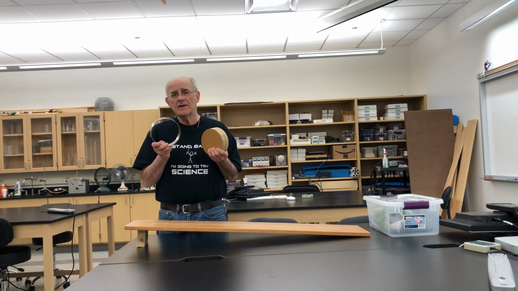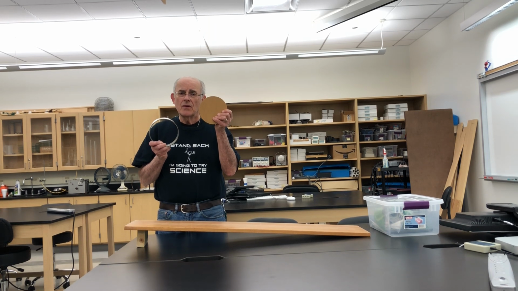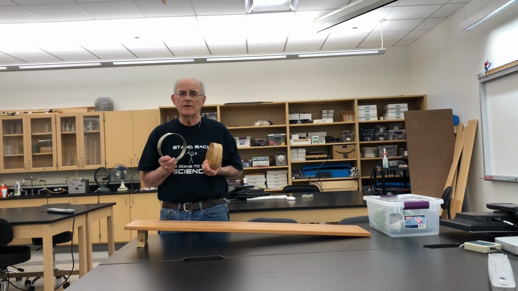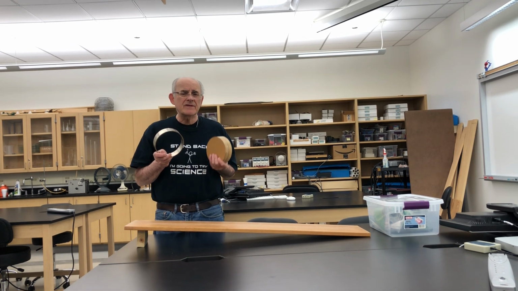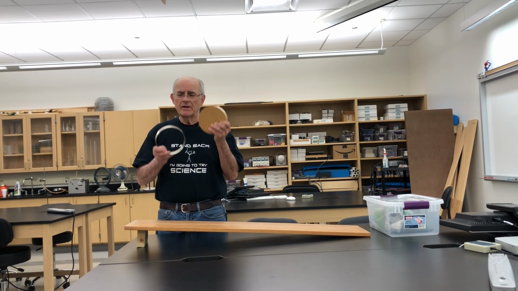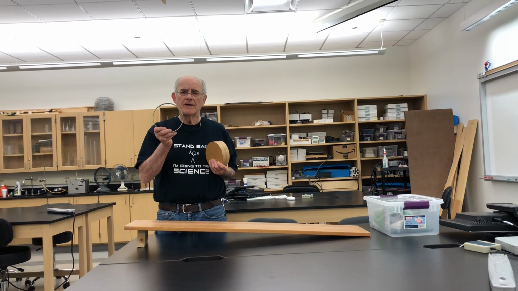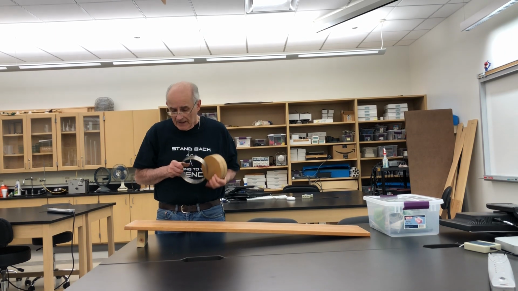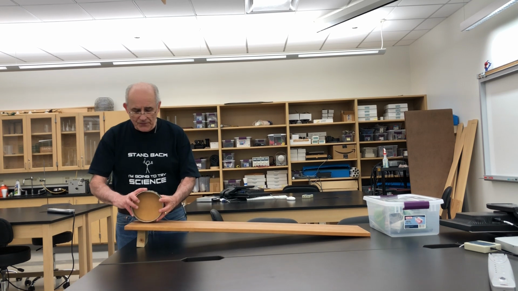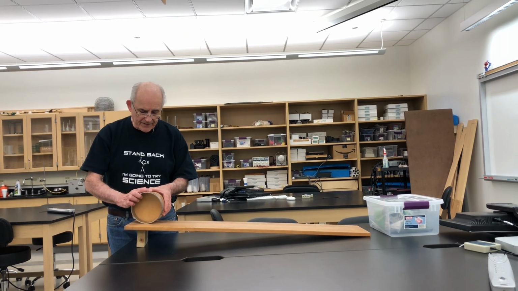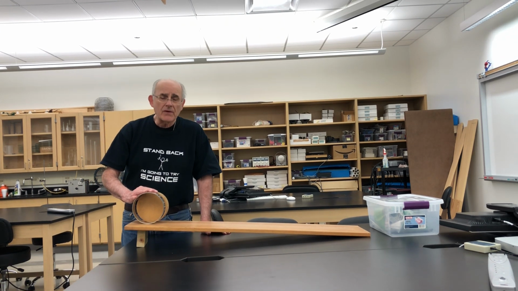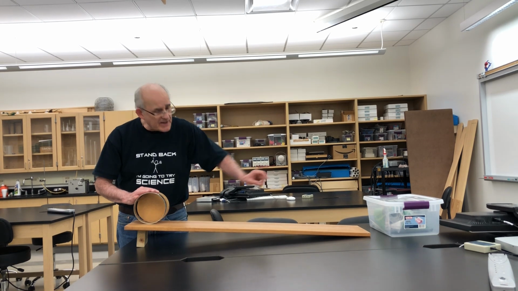Knowing that, this disk would have a lower moment of inertia than this hoop. That means that this disk is easier to get to turn than this hoop. And I'll prove it to you. I have an inclined surface over here. I'm going to put both of them up here, the hoop and the disk, at the same location from the top. And we're going to have a race down to the bottom.